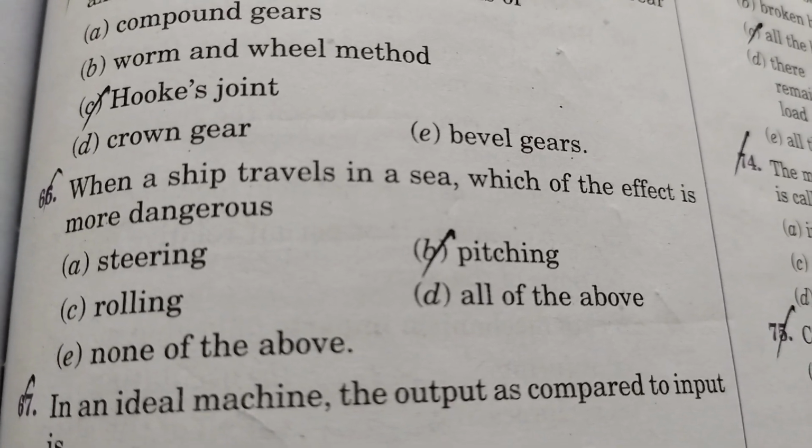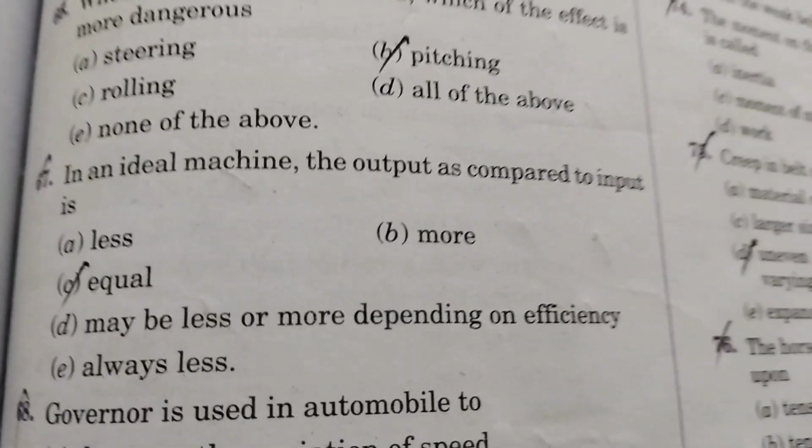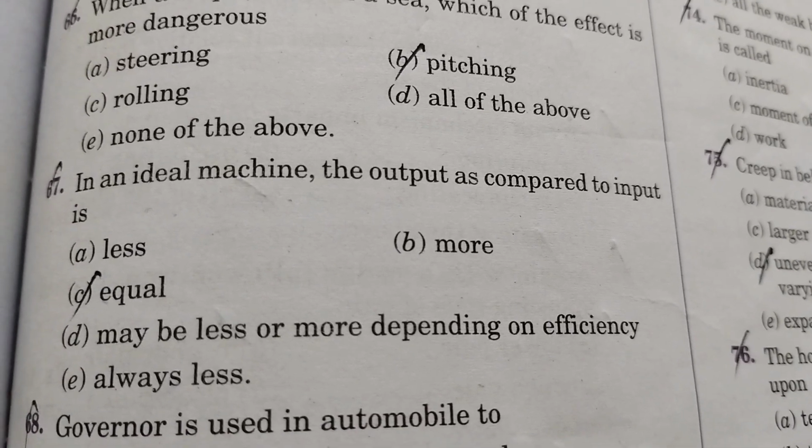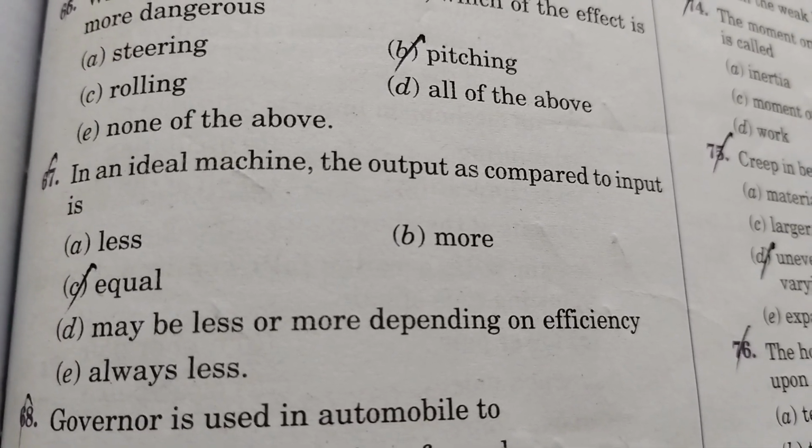When a ship travels in a sea, which of the effects is more dangerous? Pitching. In an ideal machine, the output as compared to the input is equal.